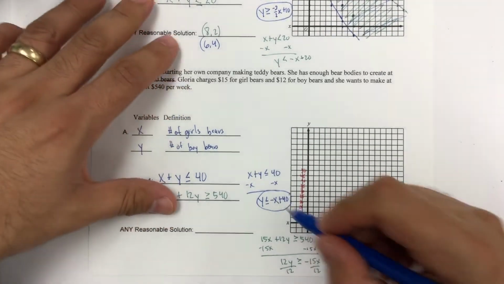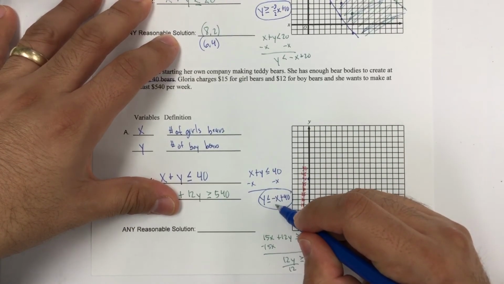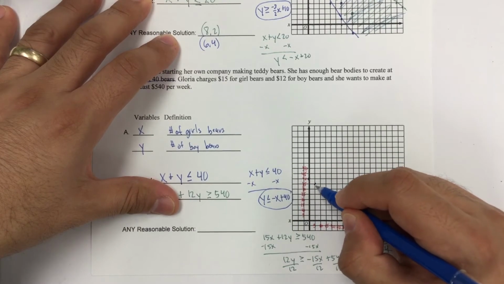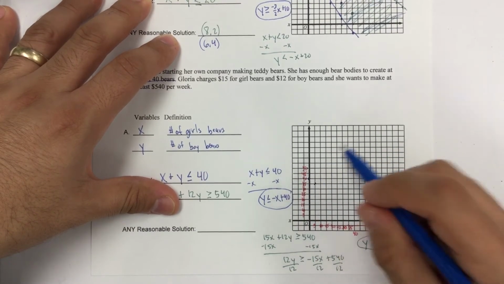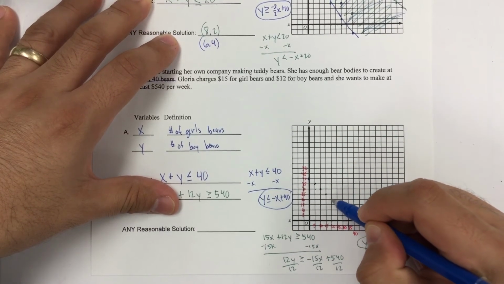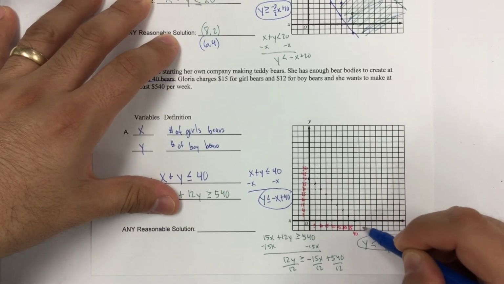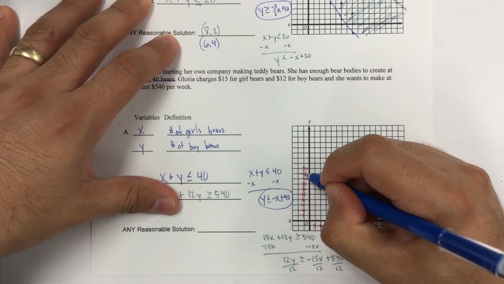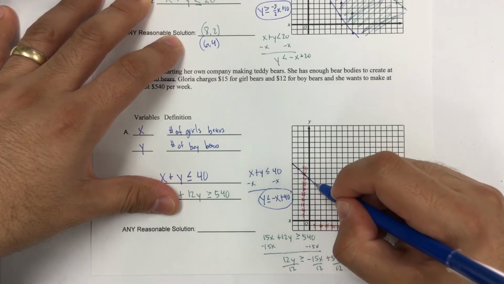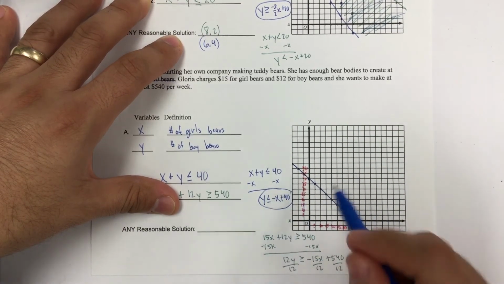So for this blue line, we start at 40. So right here. And my slope is negative 1 over 1. So if I were to go down 5 and right 5, 5 divided by 5 is 1. So that's actually going down 1, right 1. So down 5, right 5, down 5, right 5, down 5, right 5. And I just keep going that pattern, down 5, right 5. All right, and then up 5, left 5. Solid line. And it is less than or equal to, so I would shade below.